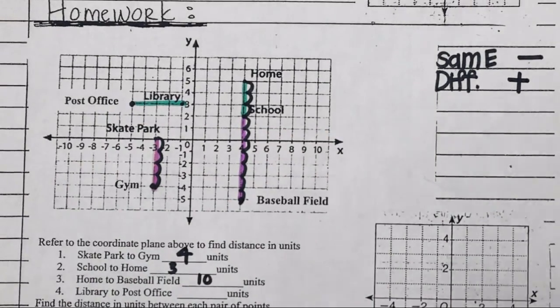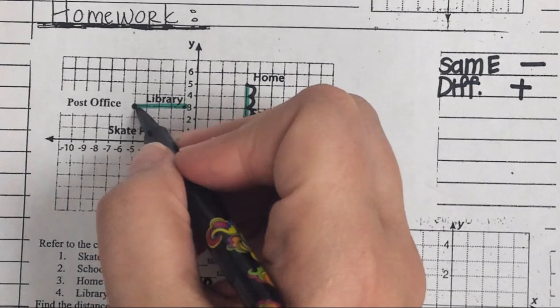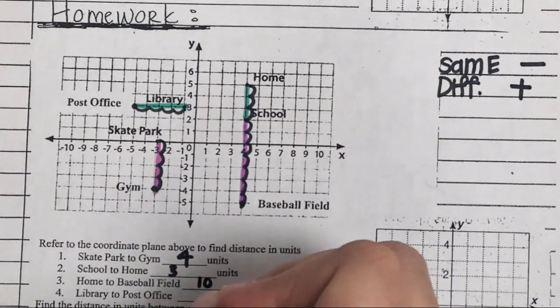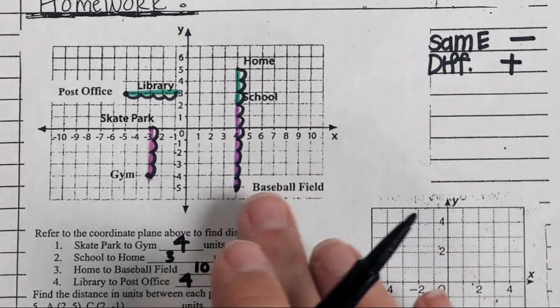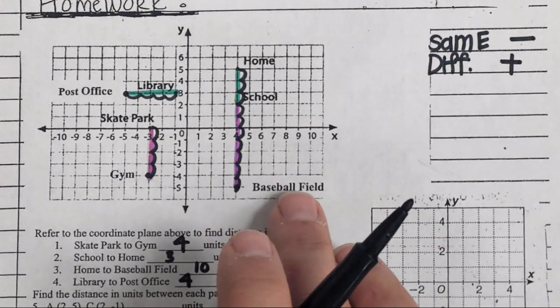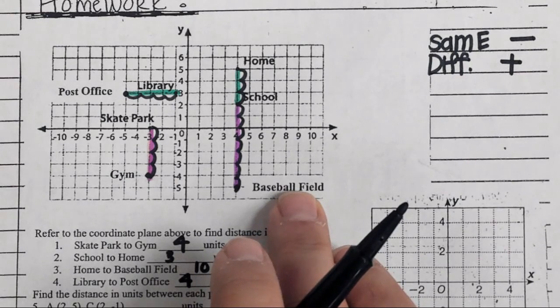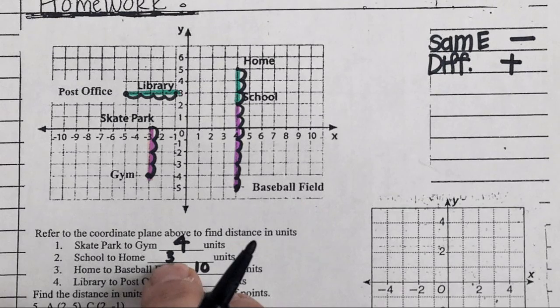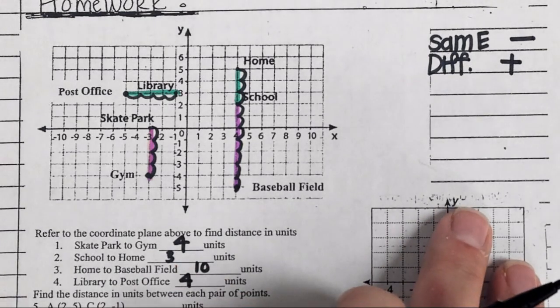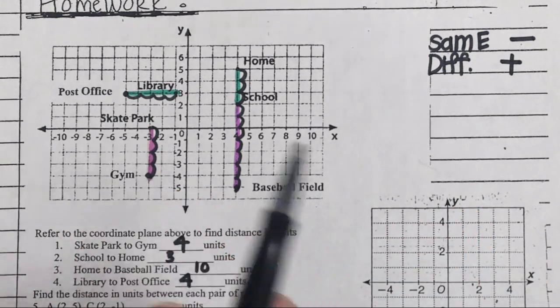You guys are quick. So 1, 2, 3, 4. Again, this would be a great example of needing to count them because it doesn't have your coordinates listed. Is that a 5 or a 3? Right here, that's a 3. Library to post office was 4.